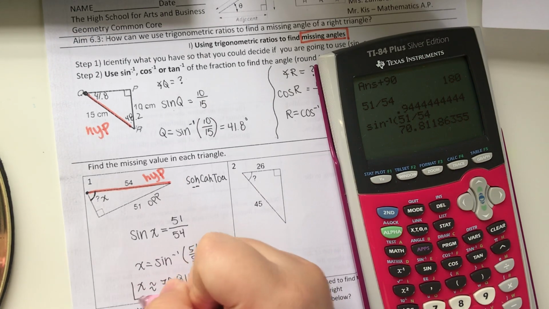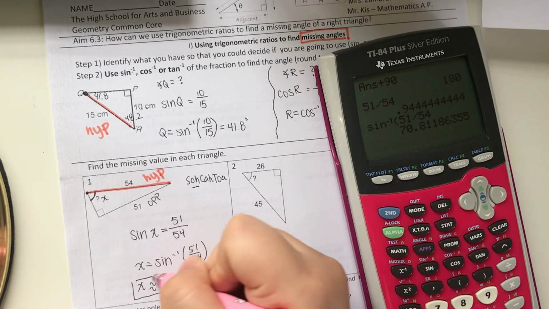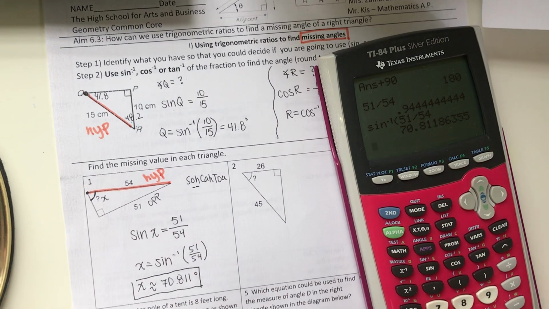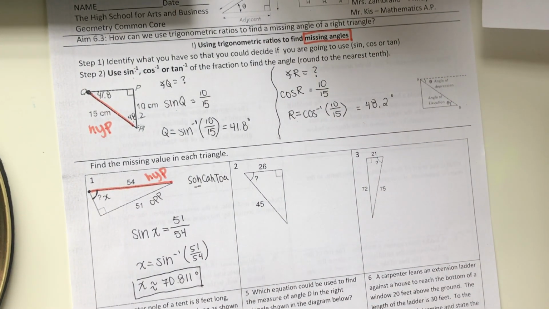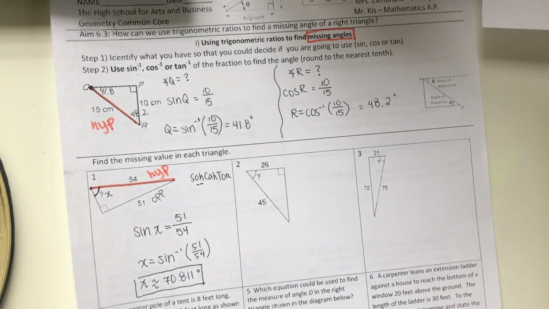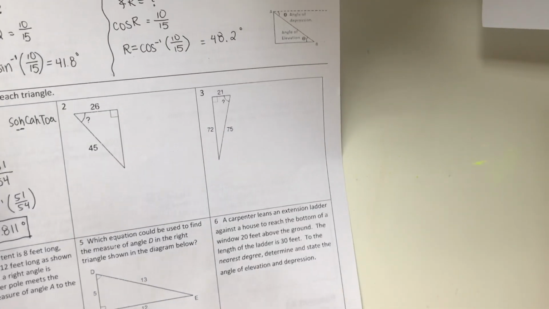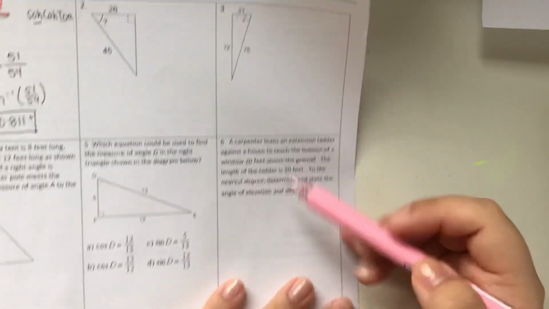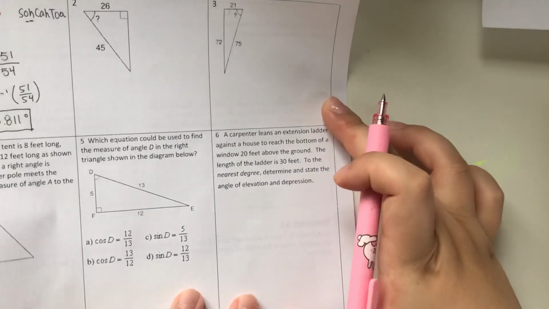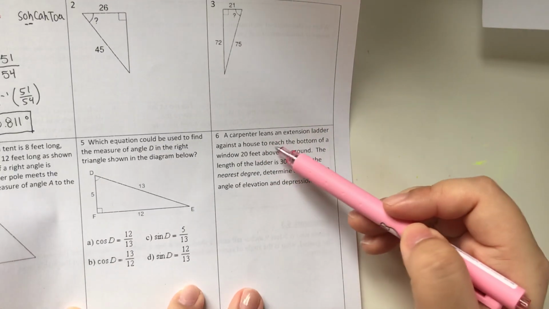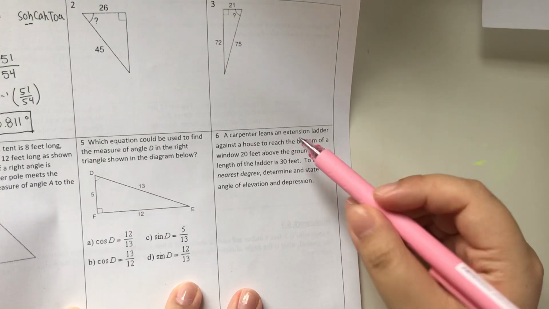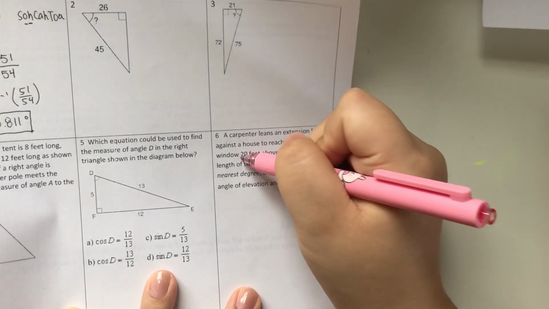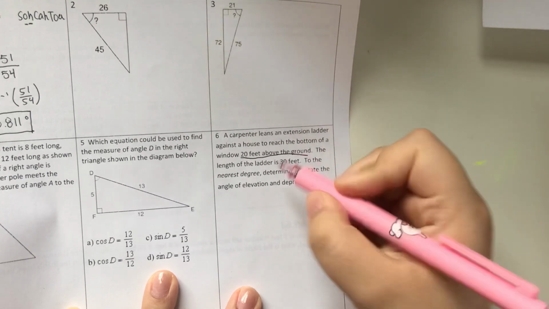So X is approximately equal to 70.811 degrees. Now let's look at a word problem. Okay, so again, something that you guys are terrified of, which is word problems. That's okay. A carpenter leans an extension ladder against the house, reaching the bottom of the window 20 feet above the ground. That's our keyword.